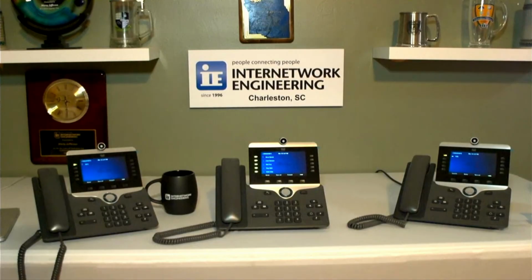Now that I have a paging group configured, let's see how it works. I must initiate the page from the Hotel Cube phone since it was the user I added to the paging originator list. I call the paging group number.